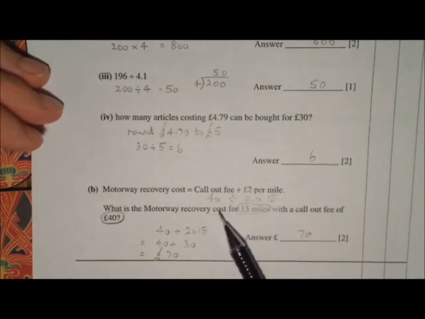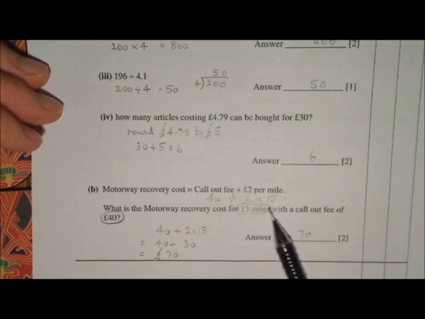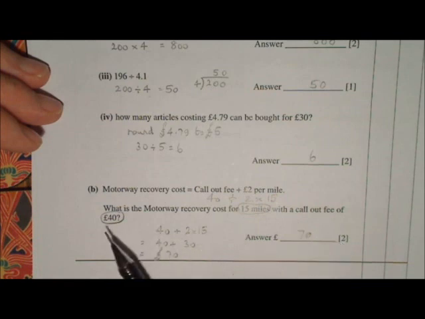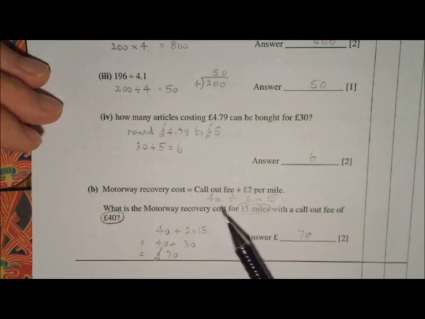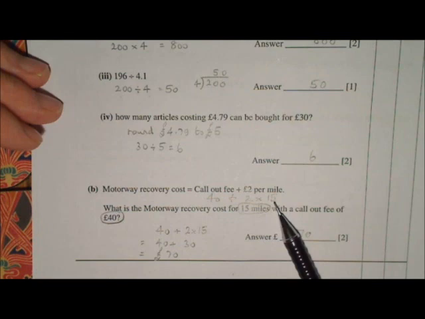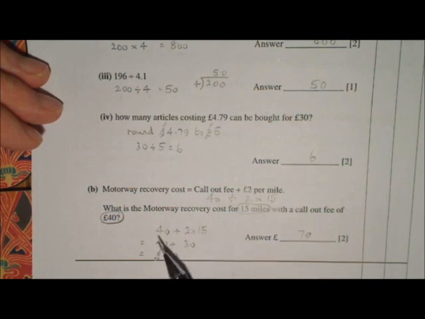And then they tell us that the car travelled 15 miles and it's a call out fee of £40. So we can write those numbers underneath the formula. The call out fee was 40 plus £2 multiplied by the number of miles, which was 15. So there we have it, 40 plus 2 multiplied by 15, which is 40 plus 30, which is £70.